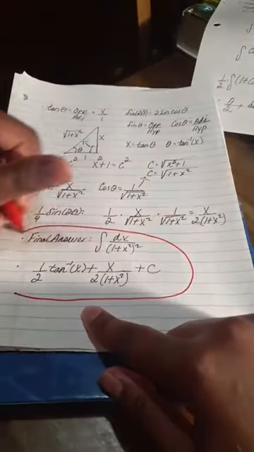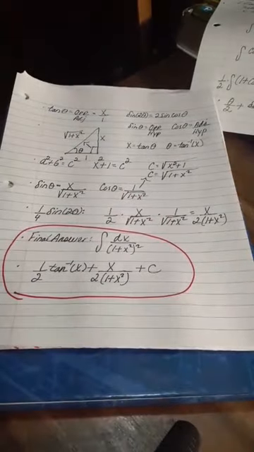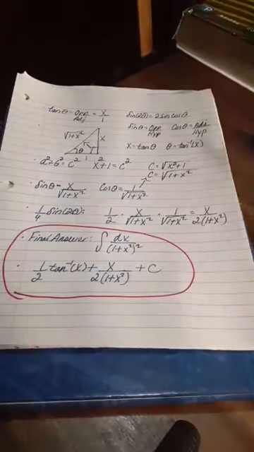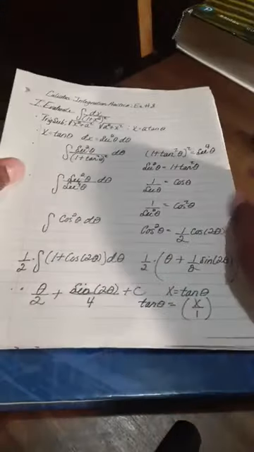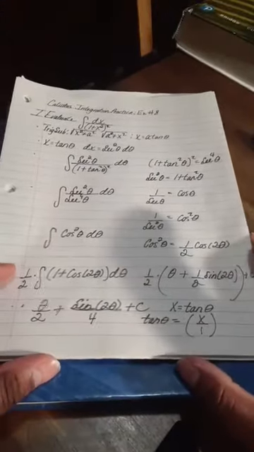So that was integration practice example number 8. Again, this was a trig substitution. So if you still need help with trig substitution, I have plenty of videos on that, so check out those videos.